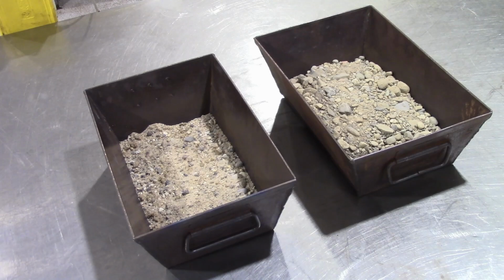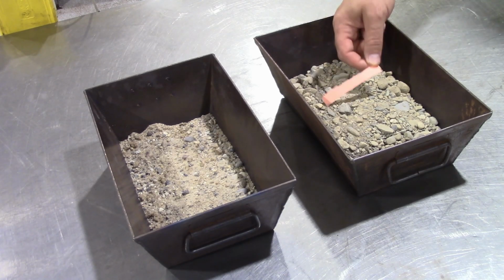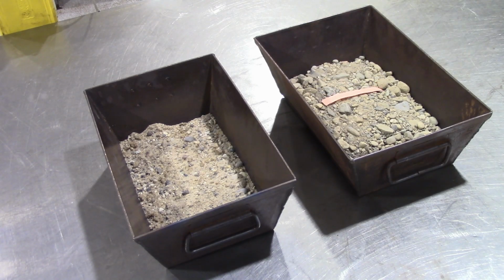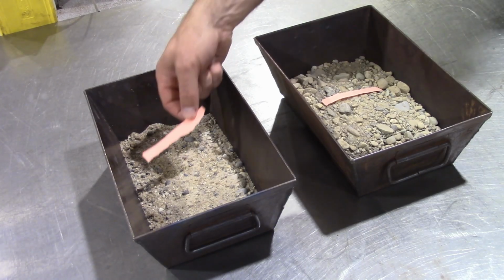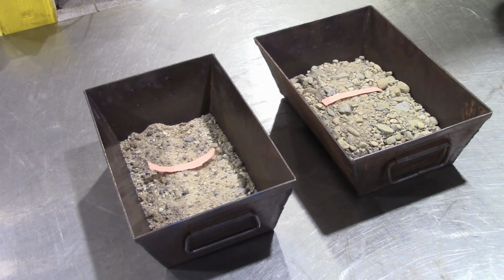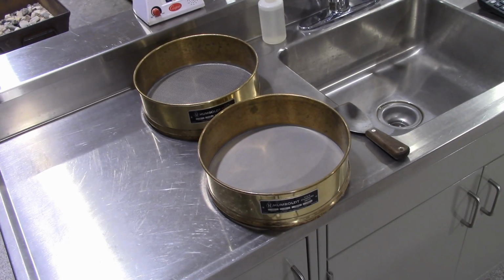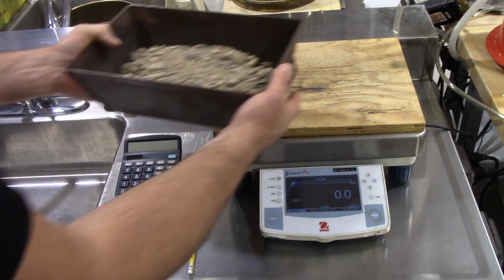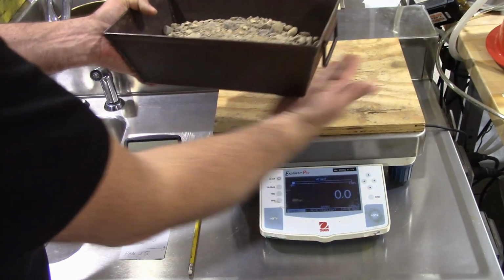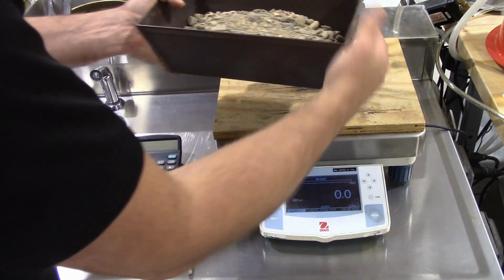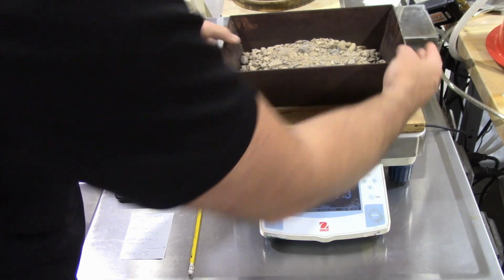Use a thin strip of paper and place it in the heated sample. Observe. If the sample is dry, the paper will lay flat in the sample. But if moisture is present, the paper will curl, indicating that additional drying is needed. Make sure you have the proper equipment for this test, including a number 200 sieve, a number 16 sieve, and a balance, or scale, appropriate for the sample size you need to test.